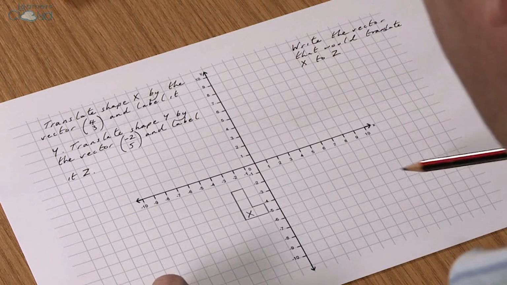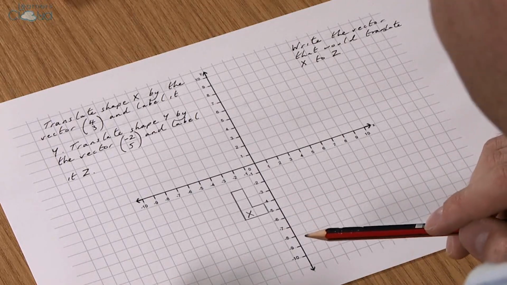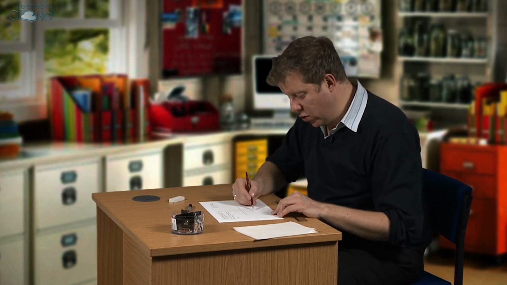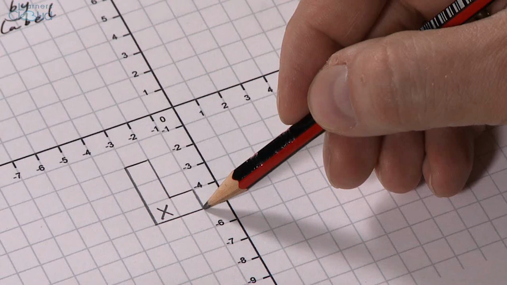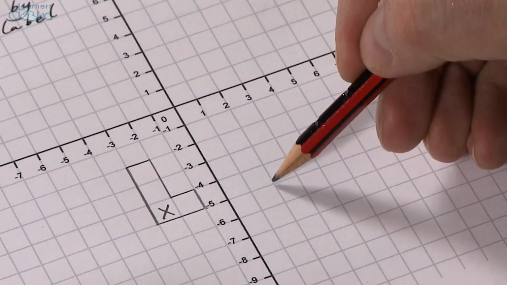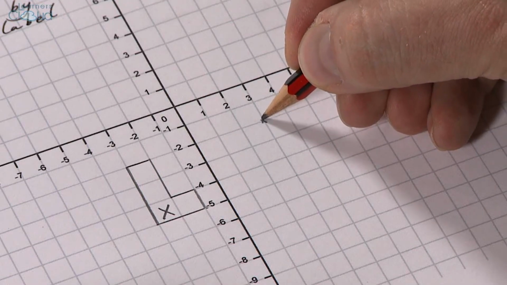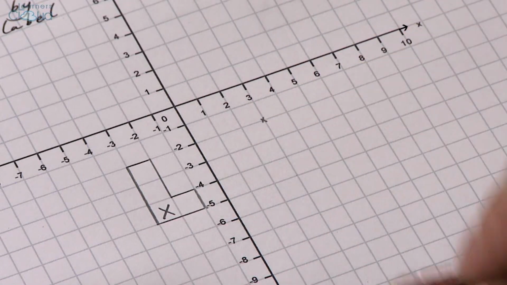So let's do that first translation to find our new shape y. Now, it tells us it wants us to translate shape x by the vector 4, 3. Now we know that means 4 across and 3 up. So picking a corner of our shape x, so counting 4 across and 3 up gives us our new corner up here.